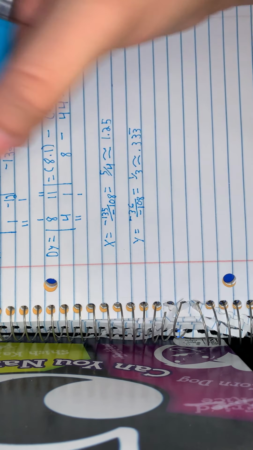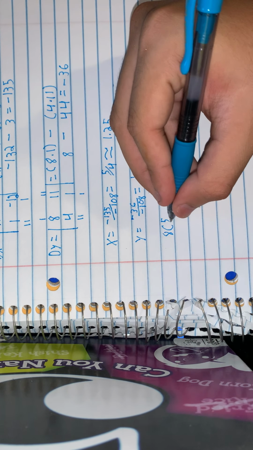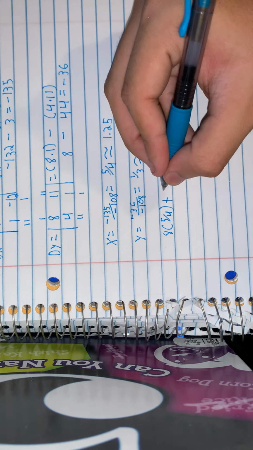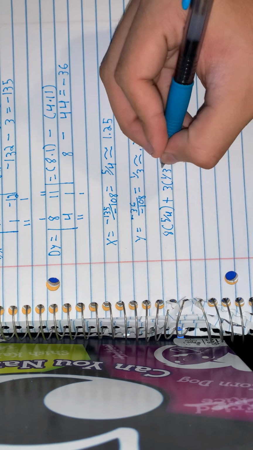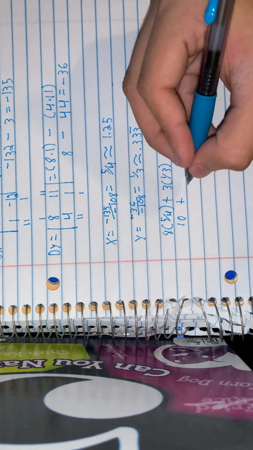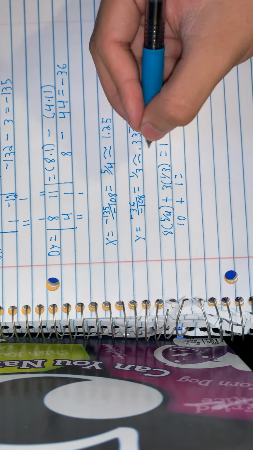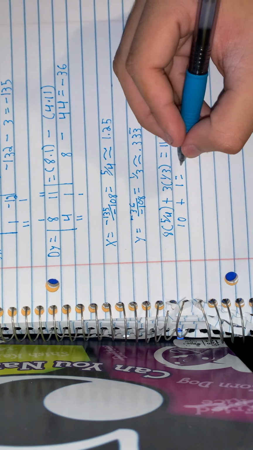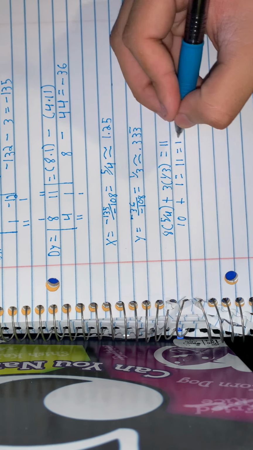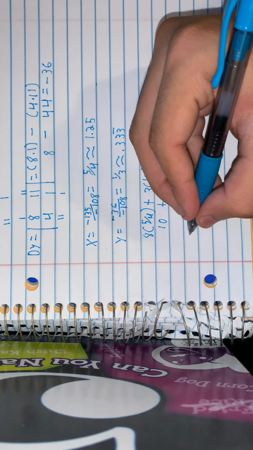To check it, we just use the original equation. So 8 times 5/4 plus 3 times 1/3. So this will equal 10. This will equal 1. I'm sorry, I didn't write what it equals. And this will equal 11. And as you see here, it does equal 11. So this is true, but you want to use the other equation as well so you can see if it works on both equations.